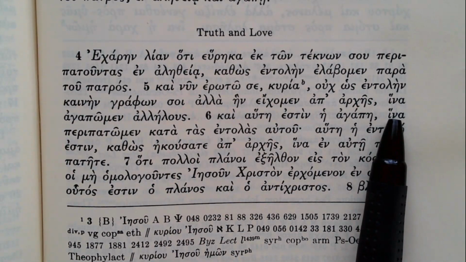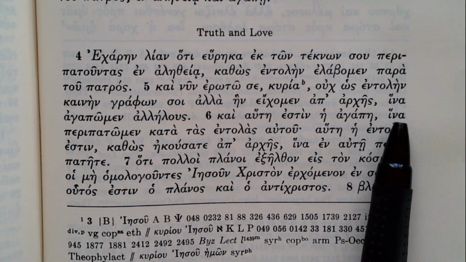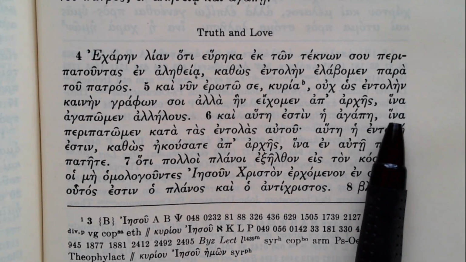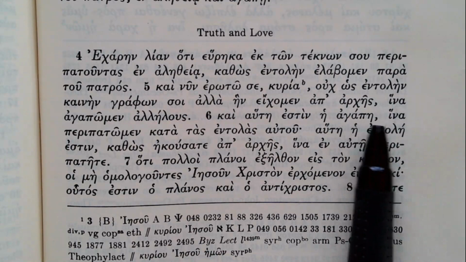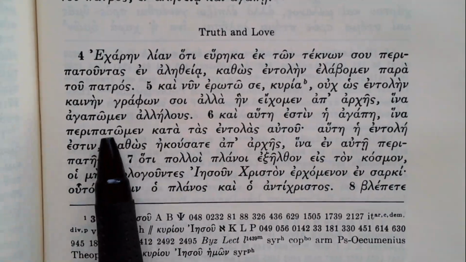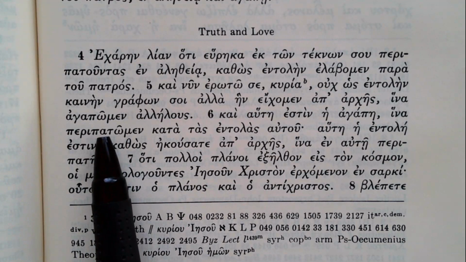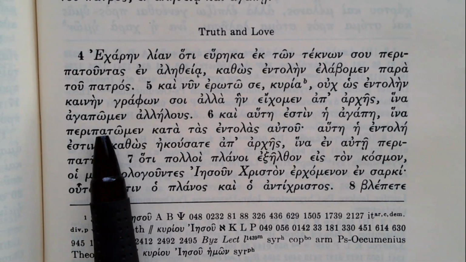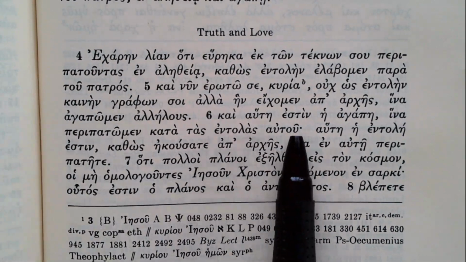And then we get this hina plus the subjunctive, but in the sense of "that." And this again, we've seen this in 1 John as well. The author seems to like this use of hina, so that we might love one another. And this will be subjunctive, although you can't tell from the form because it's an alpha contract verb. So that we might love one another, and this is the love.